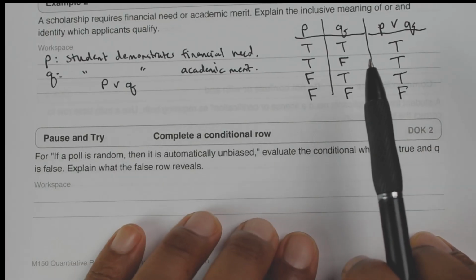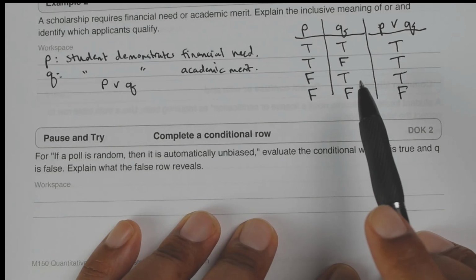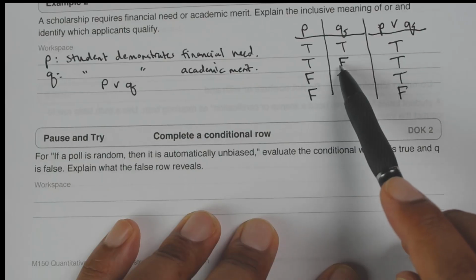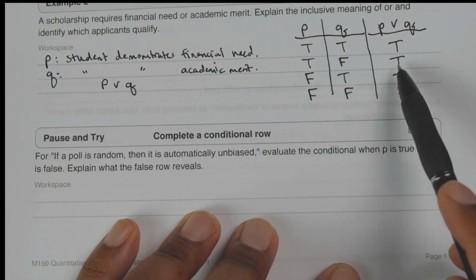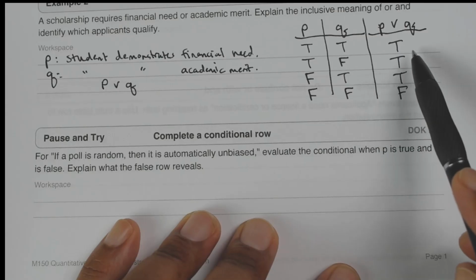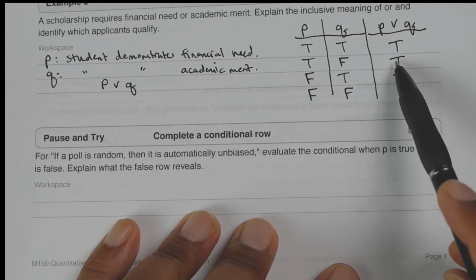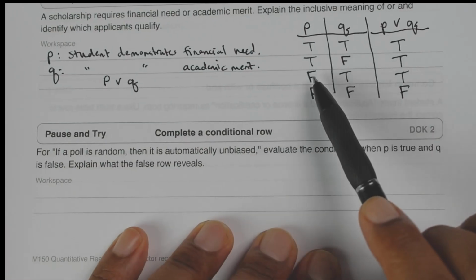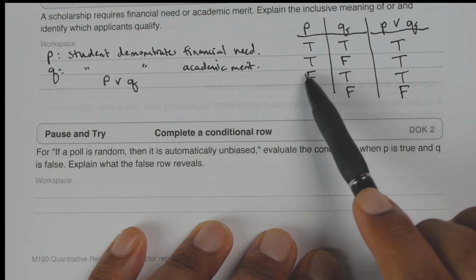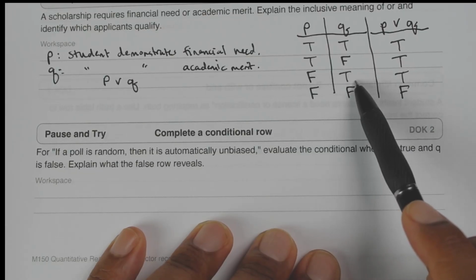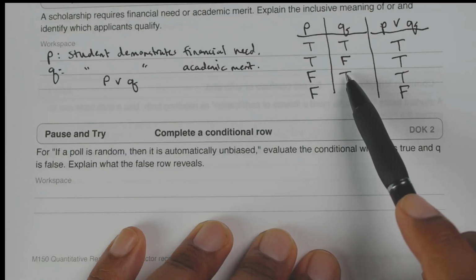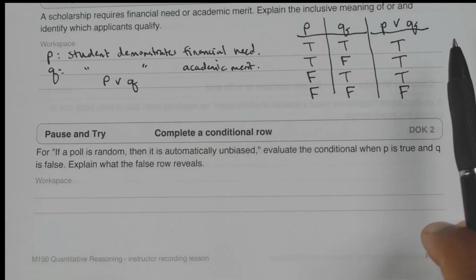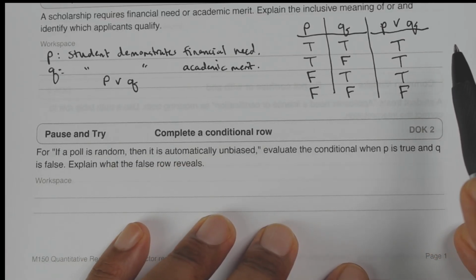If the student has financial need, but they don't have the academic merit, well, guess what? They'll still get the scholarship. If the student does not demonstrate financial need, but does demonstrate academic merit, guess what? They're still going to get the scholarship. Now, the student still qualifies.